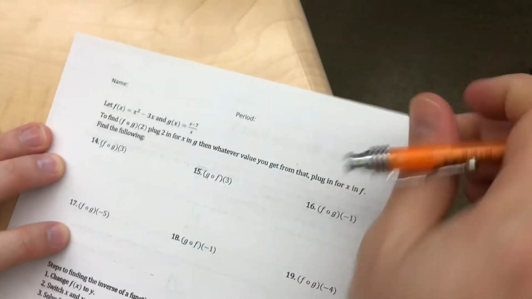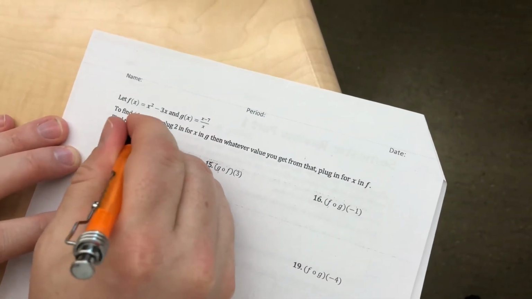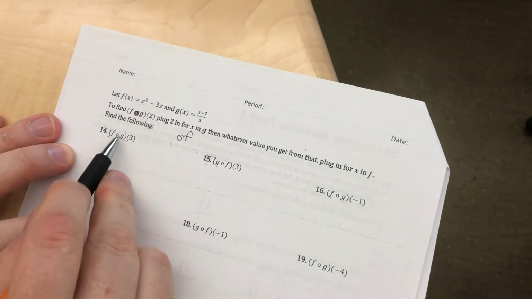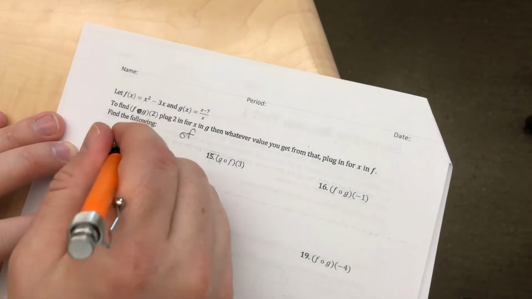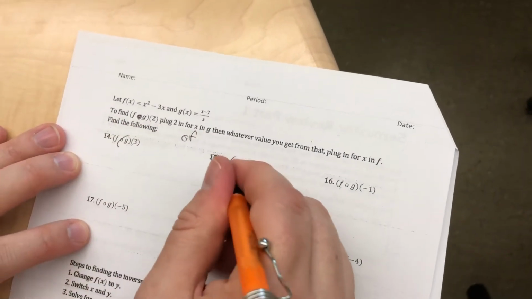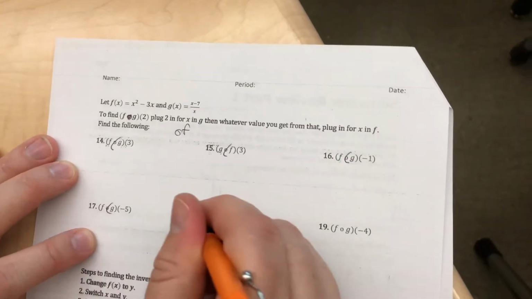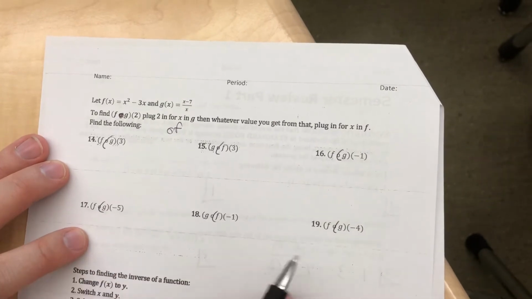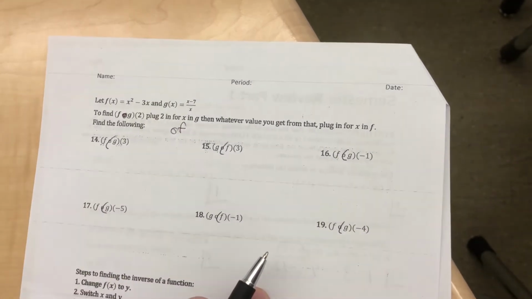In the next section, it's composite equations. So this little O looking thing here is really just the word "of." So when you read it, it's f of g of 3, meaning you're going to work from the inside out. You take the one that's closer to the number, you do that, and then whatever the result is, you're going to put it into the other one.